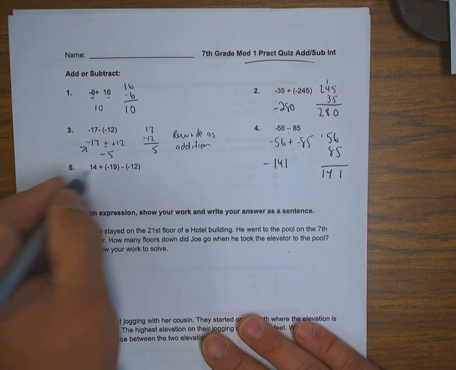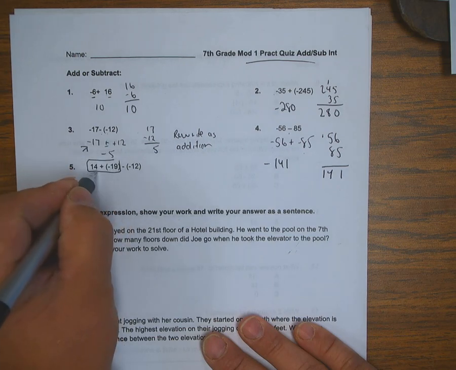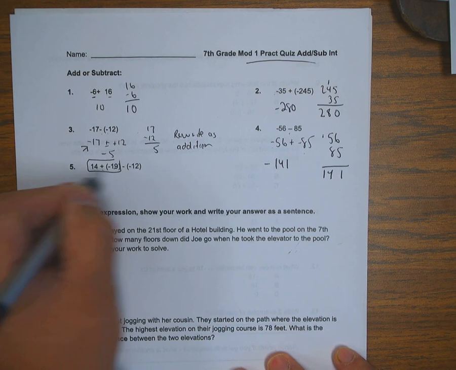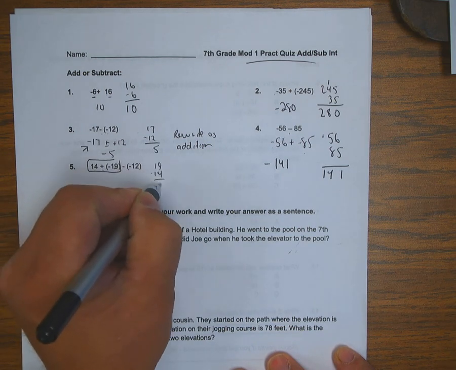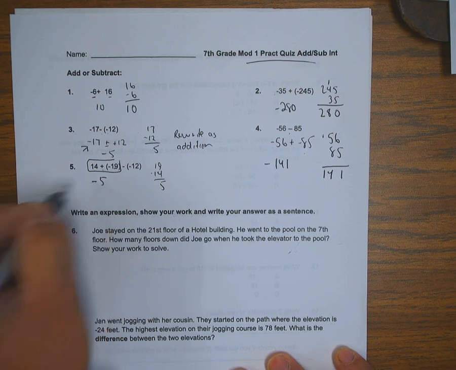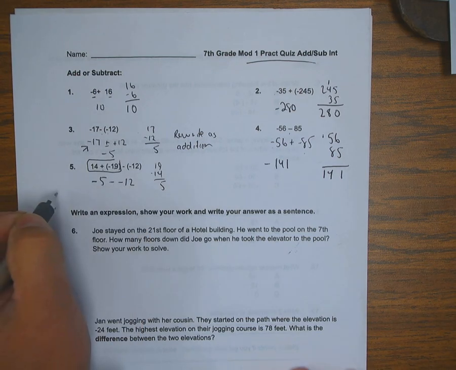Now, when I add three integers, I start with the first two. 14 plus -19. It's an addition problem. So I subtract 19 minus 14. It's 5. But I check the sign. It is a -5.